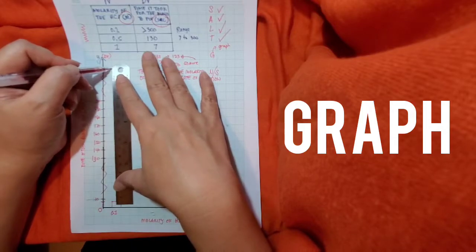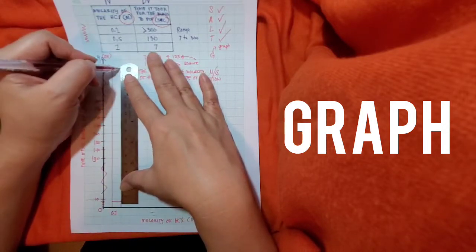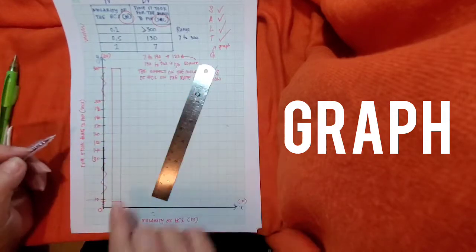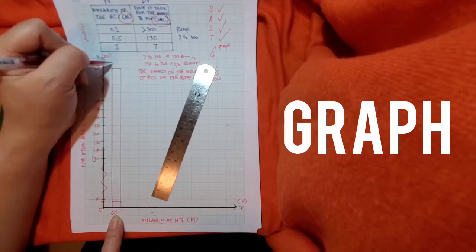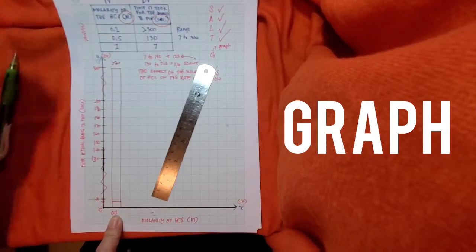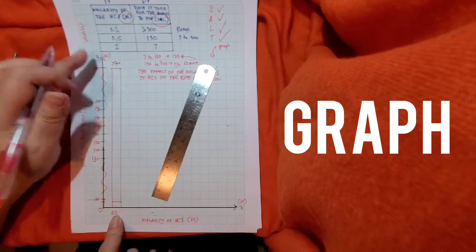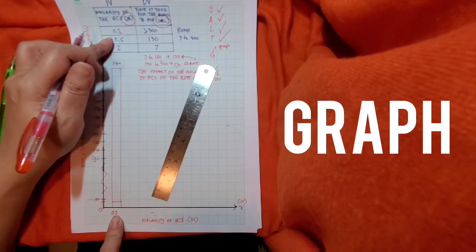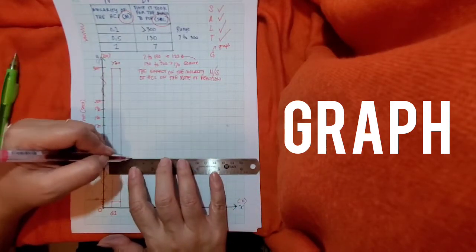So I will put this one down here, and I will label it point 1 because it's for 0.1 mole. And I will put on top more than 300. And then let's do 0.5. 0.5 is 130. So that would be here.